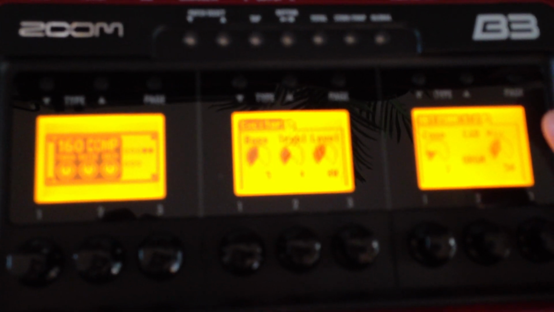Now, when you modify anything on the Zoom stuff, it's going to automatically save it. So if you change your settings on anything, it just saves it automatically. So you don't have to click save, but just keep that in mind. If you're changing a sound that you're happy with, it's going to change it for good.